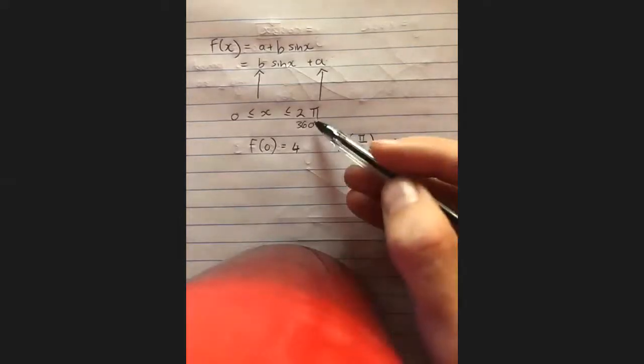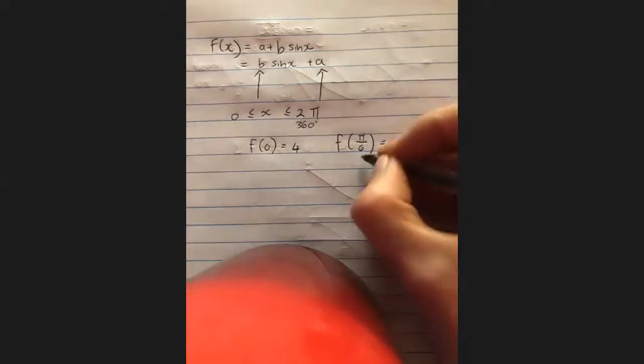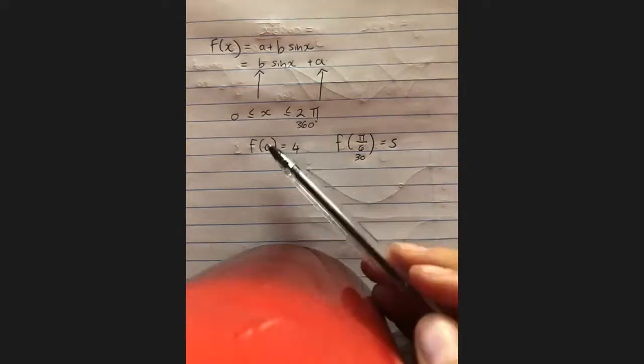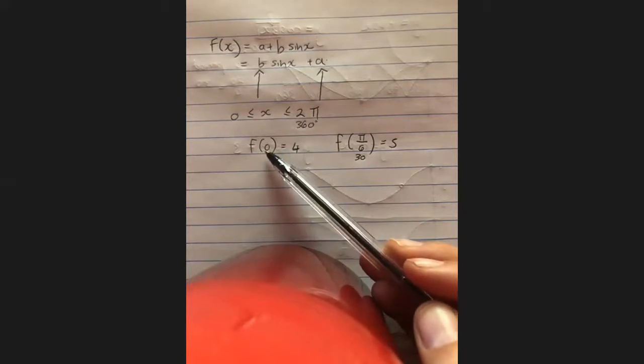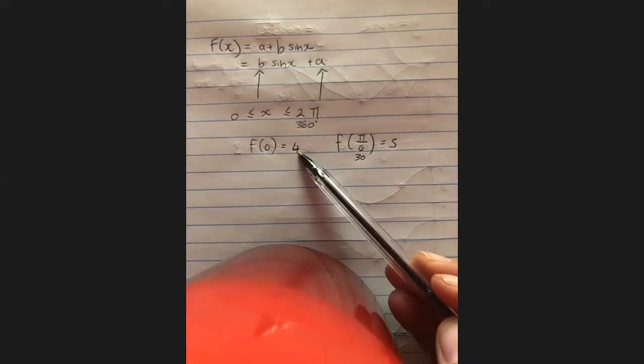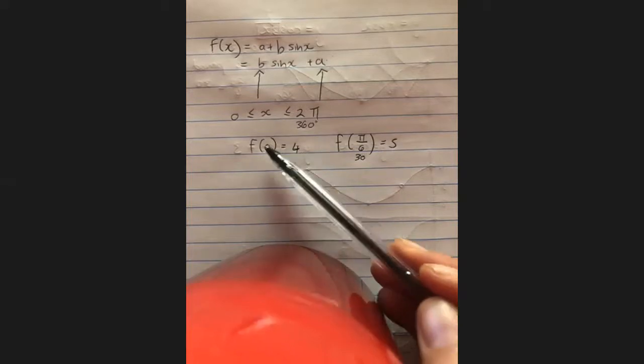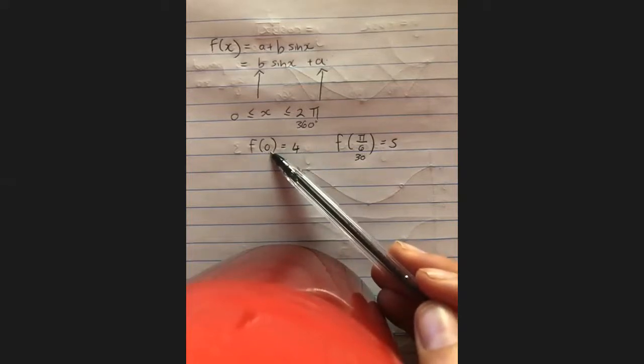Just for Ivan, you can be in degrees. Okay, so this pi over 6, you can use 30 degrees. So all I need you guys to do quickly is read this notation and know what's going on. So when x is 0, y is 4. I hope you know that. That means when x is 0, y is 4.